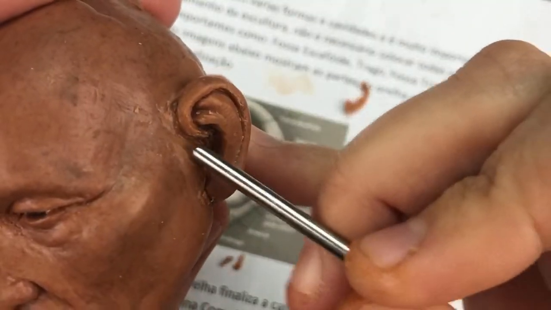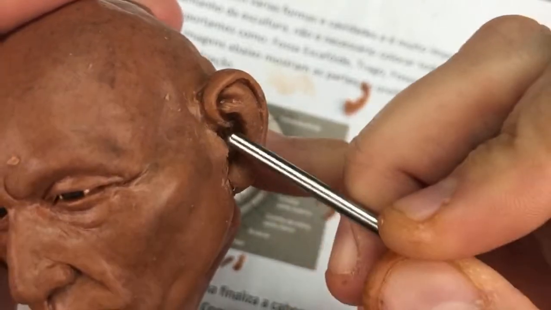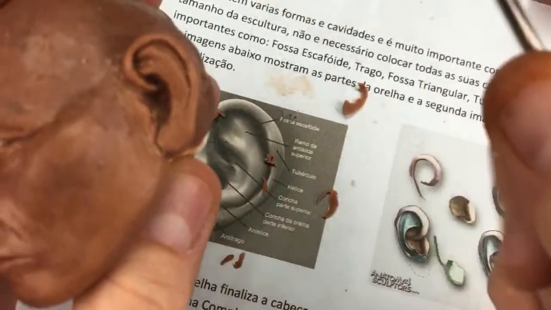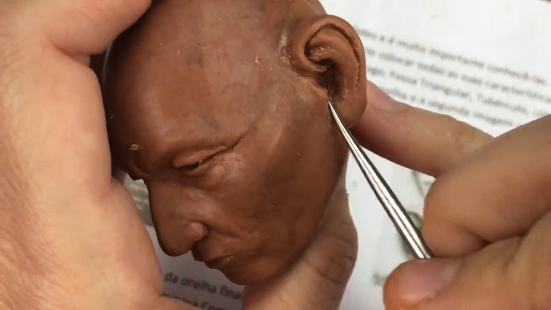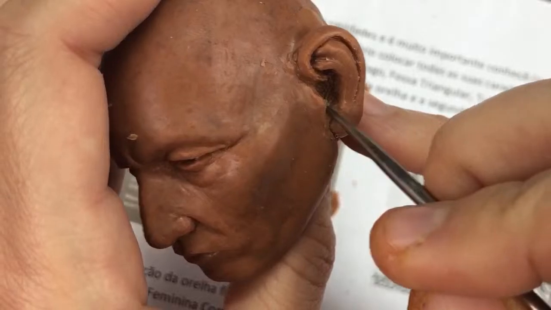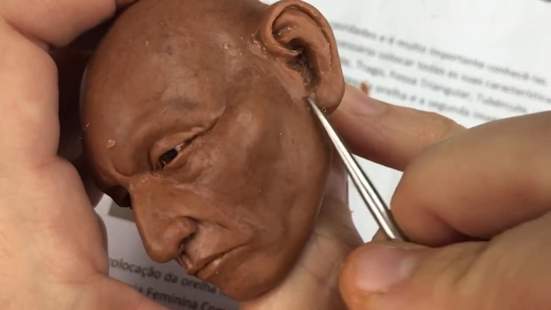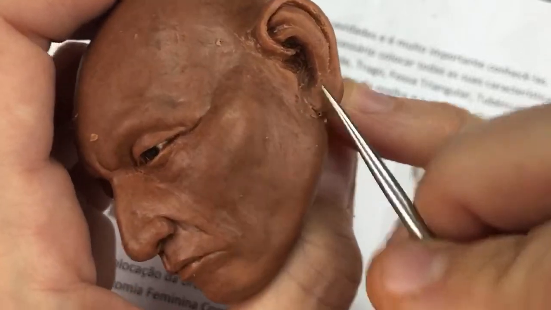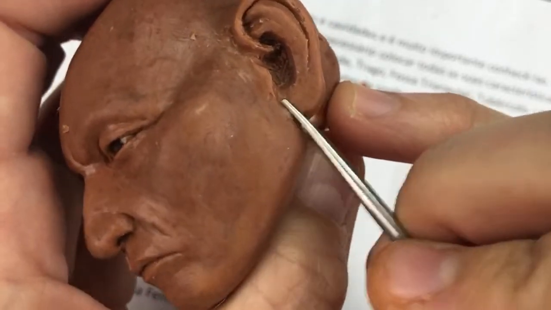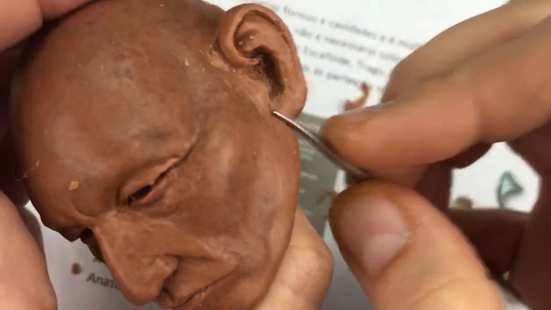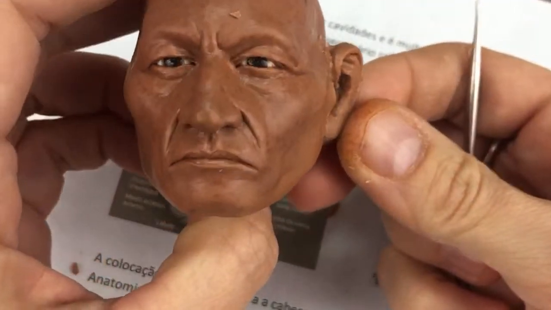And I'm not really familiar with native cultures, especially North American. I'm more familiar with Brazilian ones. But as I started to sculpt them, I've been doing some reading to learn more. It's very interesting to know.